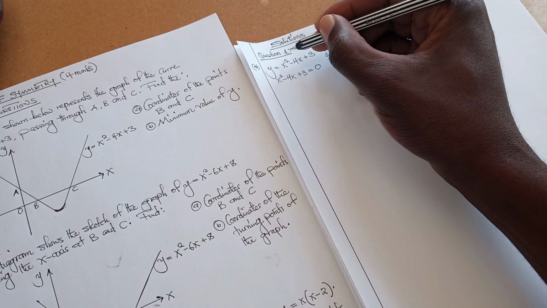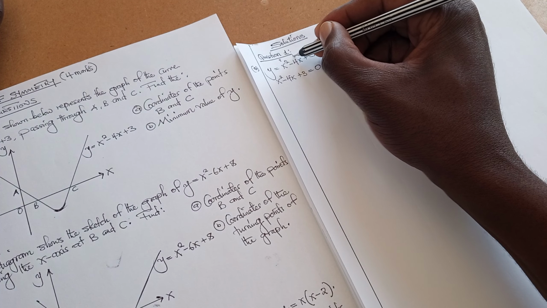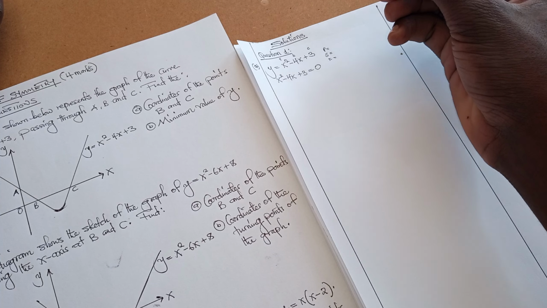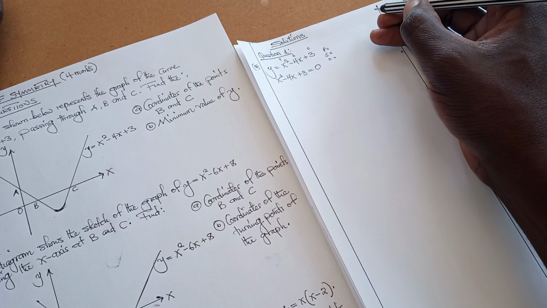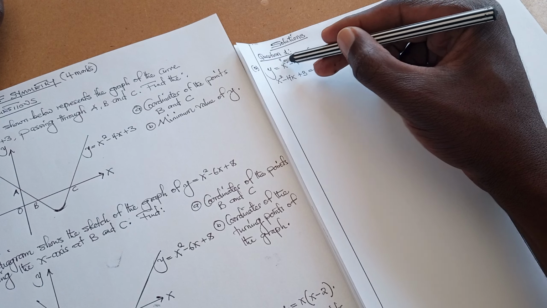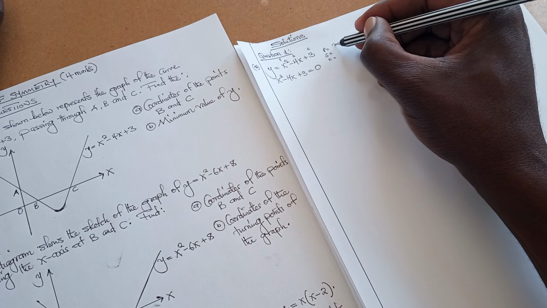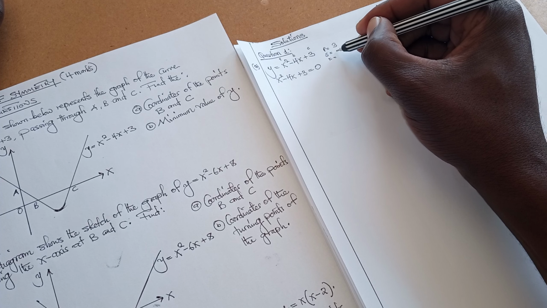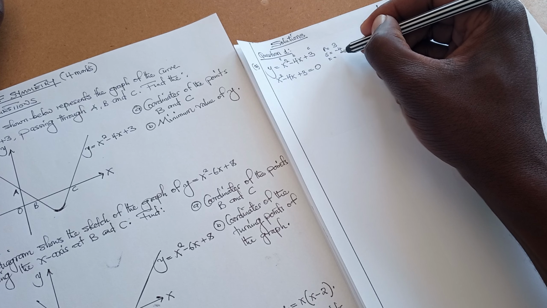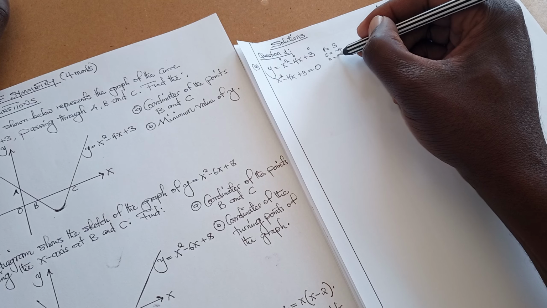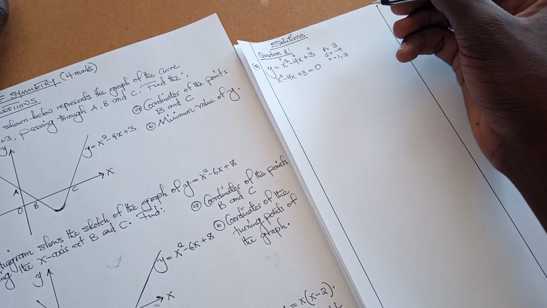This is our a, b and c. The product is a times c, so our product here is 3, our sum is -4, and the factors of our product are 1 and 3.